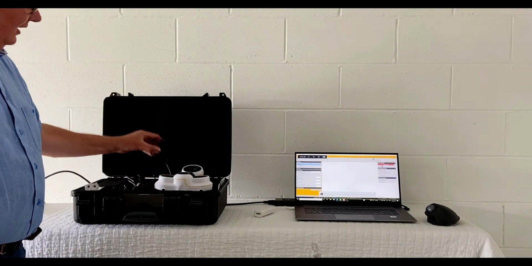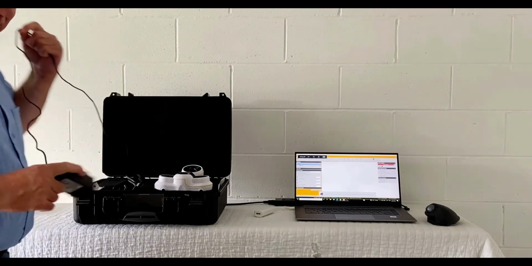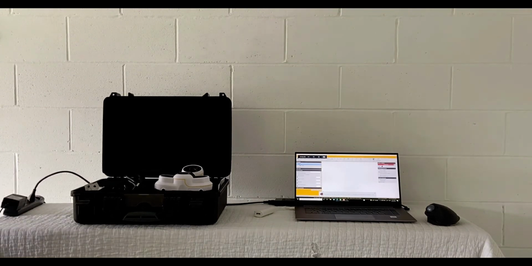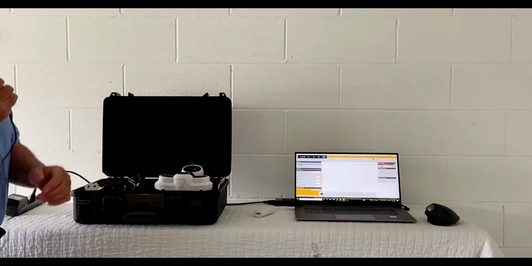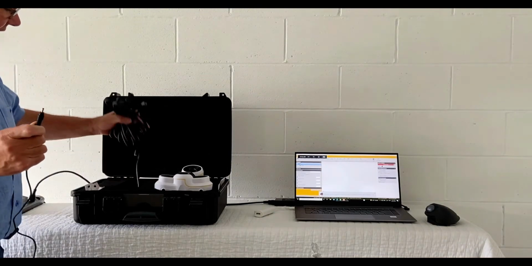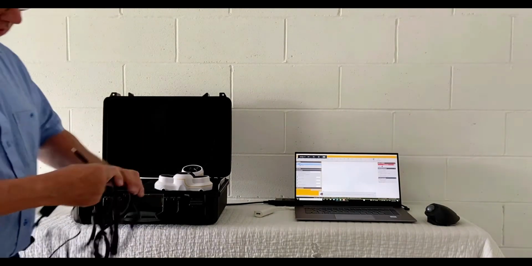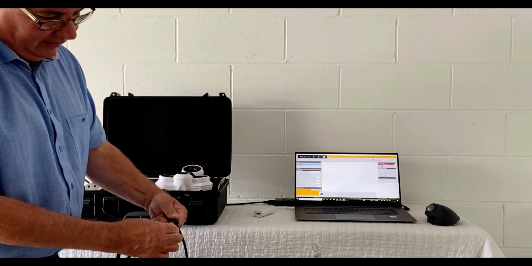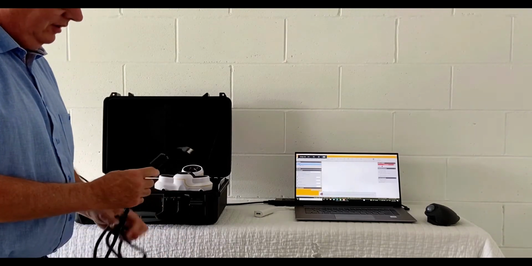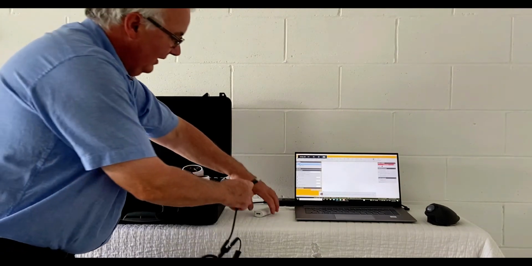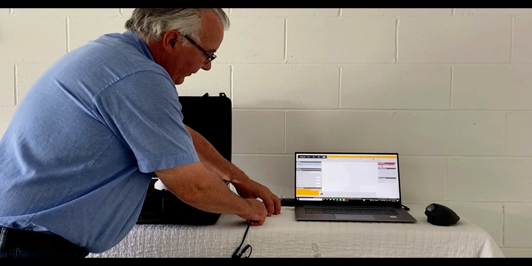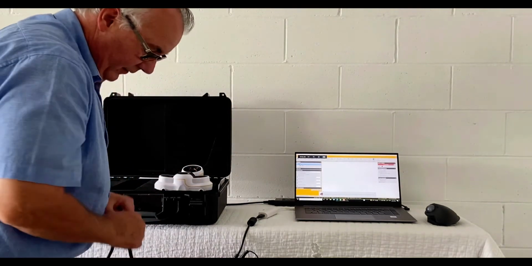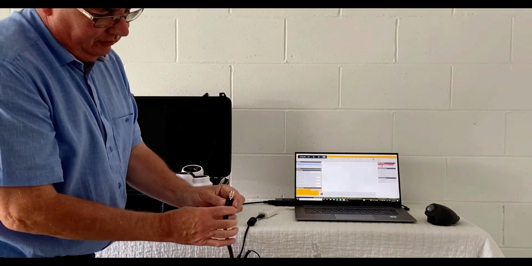Now let's go ahead and set the unit up. First, we're going to connect the power cable to the power source. And the power source cable will be connected to the scanning cable. We'll look for the Y connector or the pigtail end and connect the power source there. Following that, we'll connect the USB connector to the computer. And following that, we'll connect the other end of the Y connector to the back of the scanner.